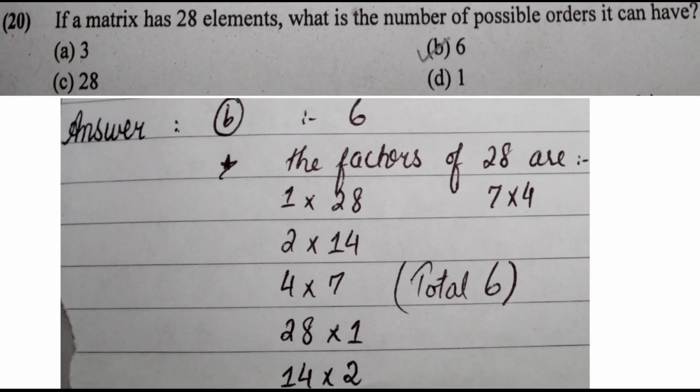Next question is, if a matrix has 28 elements, what is the number of possible orders it can have? For finding the orders of 28 elements, we're simply going to find the factors of 28. There are 1 cross 28 and 28 cross 1, 2 cross 14 and 14 cross 2, 4 cross 7 and 7 cross 4. There are a total of 6, so option B, 6, is going to be the right answer.